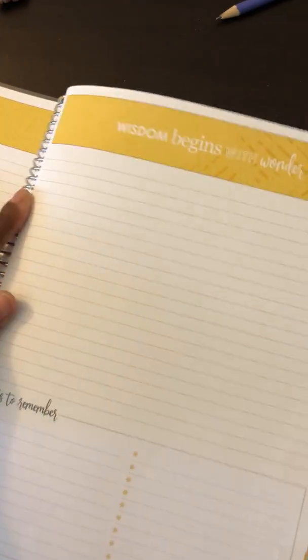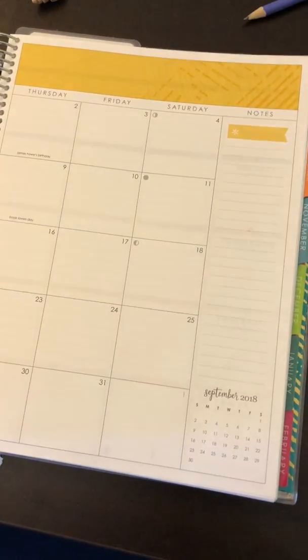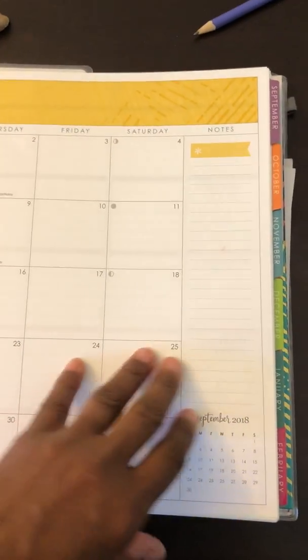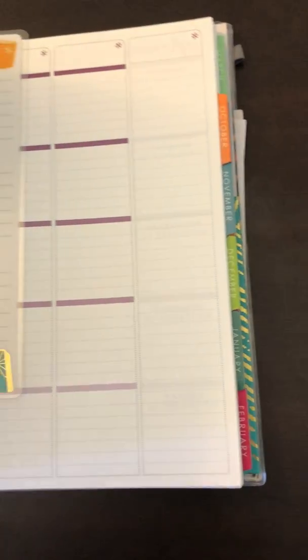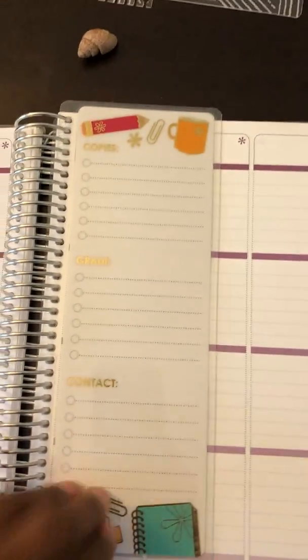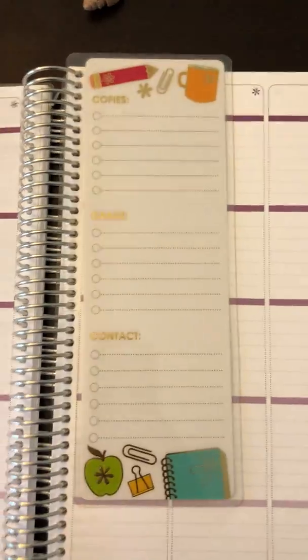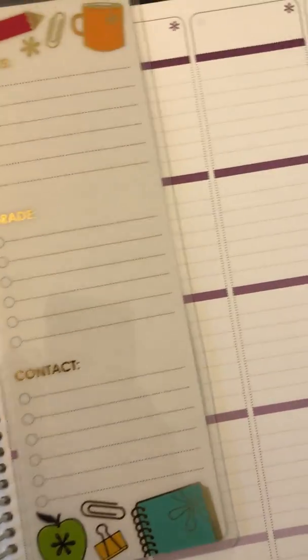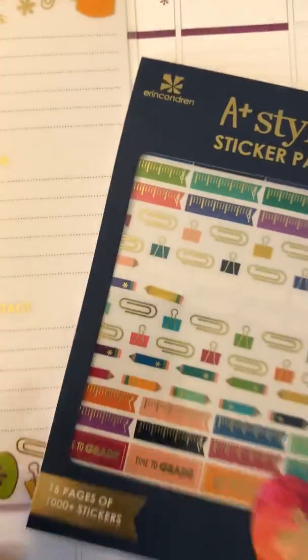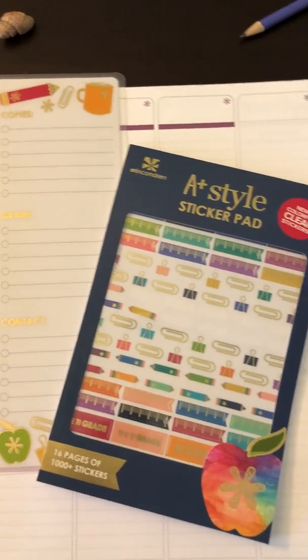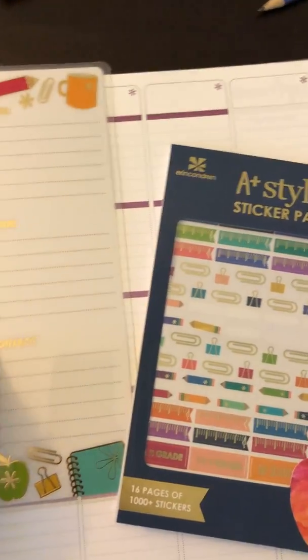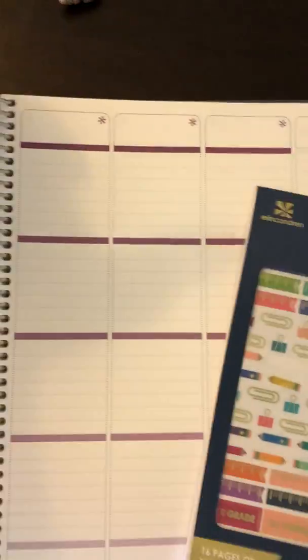And why is it so awesome? Well, the quality is exceptional. The pages are nice and heavy. Everything in here is so useful to your needs. The one thing that you can get, not with the planner, but with the sticker pad that comes with it, which I also got, is copies grade contact, which I think is awesome.